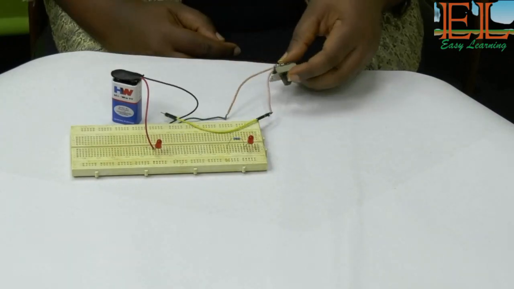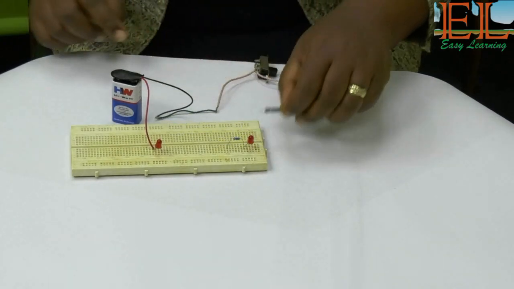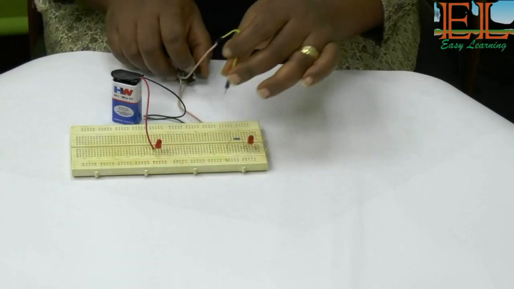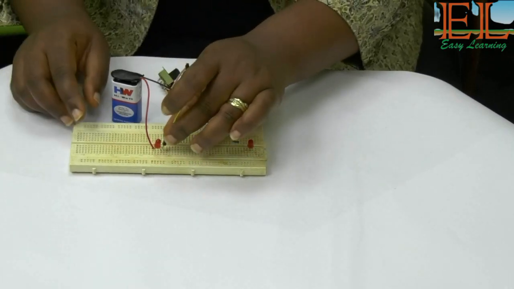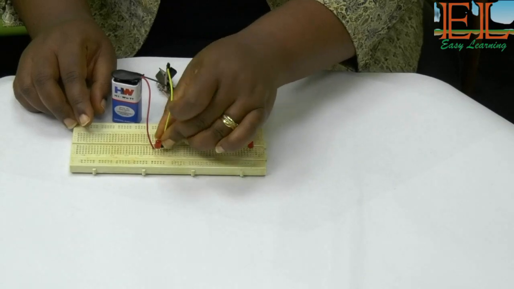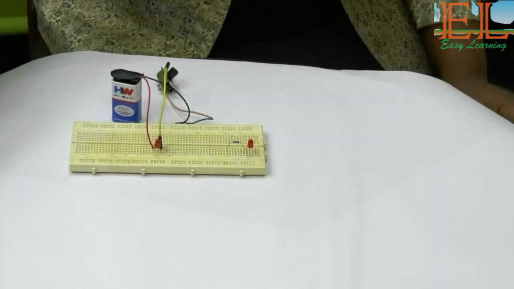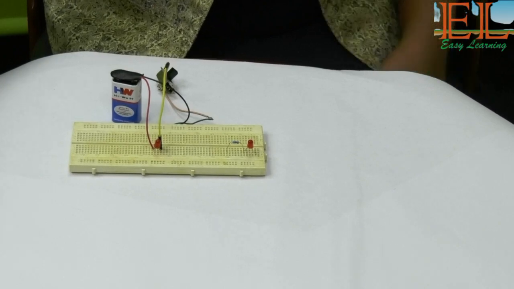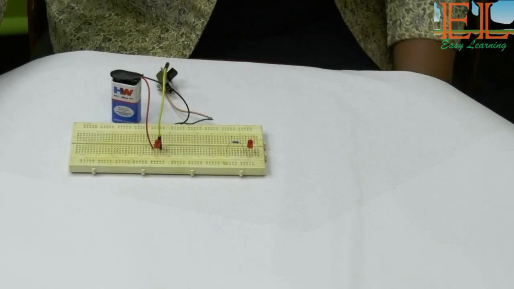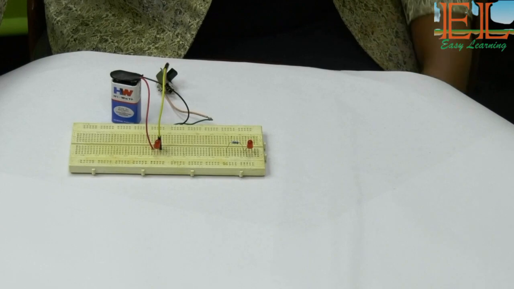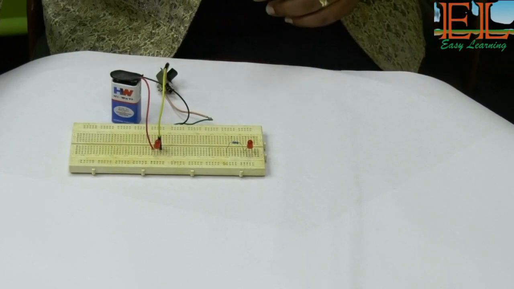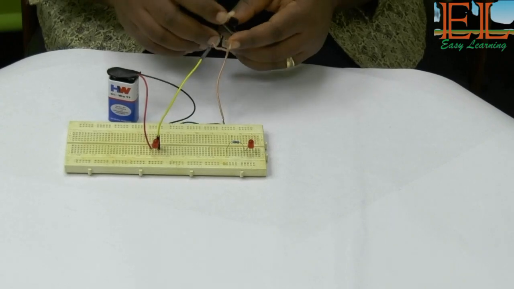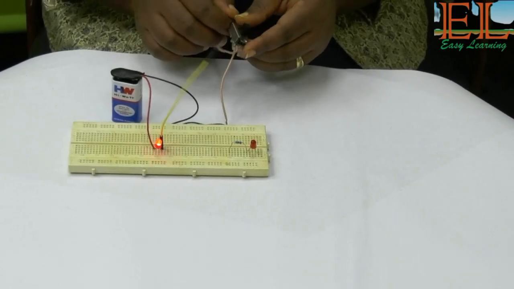We have introduced a switch to the circuit. Please carefully observe what happens to the LED immediately the circuit is closed. Now my switch is off, so I'm going to put it on to close the circuit.